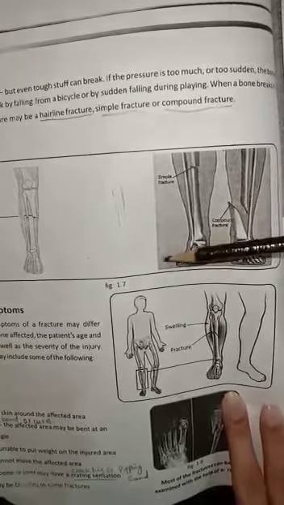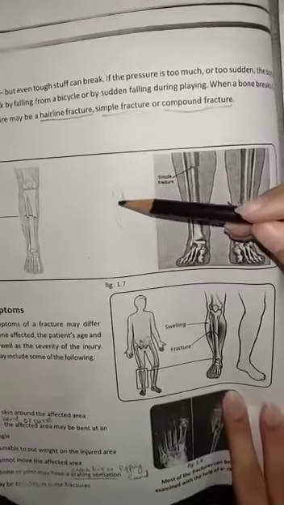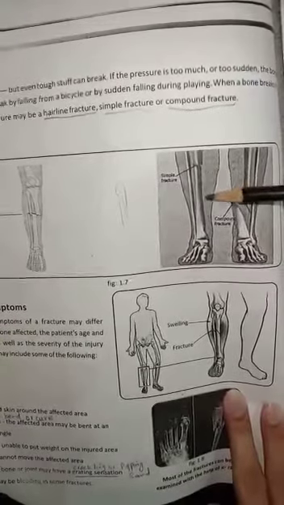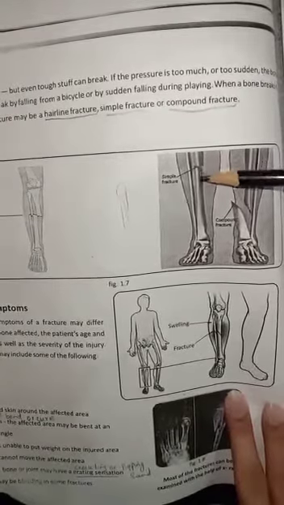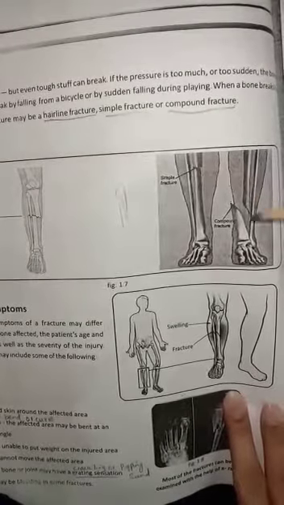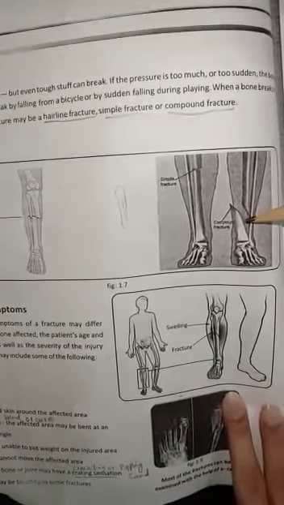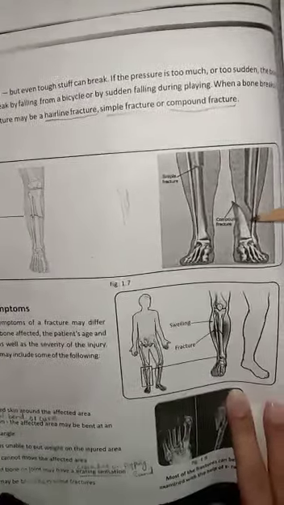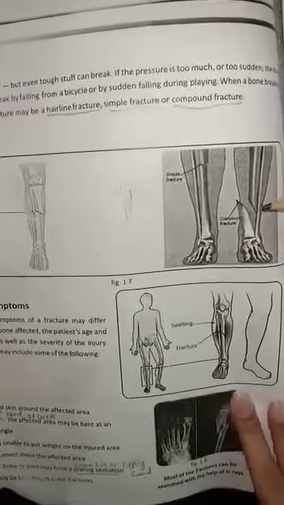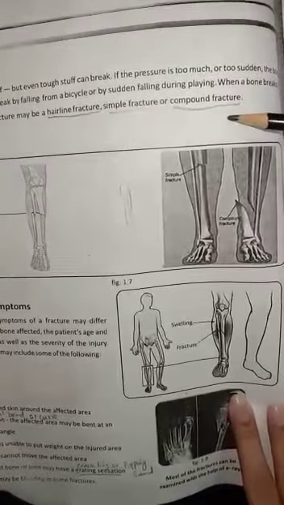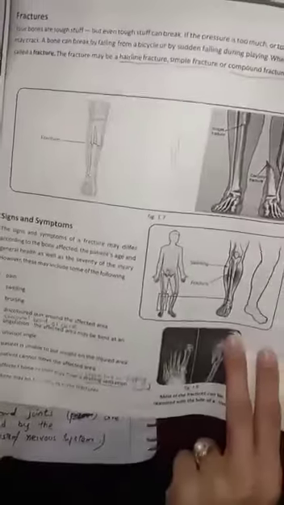So you can see hairline is a simple type of fracture which causes only a single crack on the bone, while in simple fracture your bone breaks from the original bone. And you can see in compound fracture your bone will break, and then it will separate, totally separate from the remaining bone. So okay, these three types of fracture: hairline fracture, simple fracture, and compound fracture.